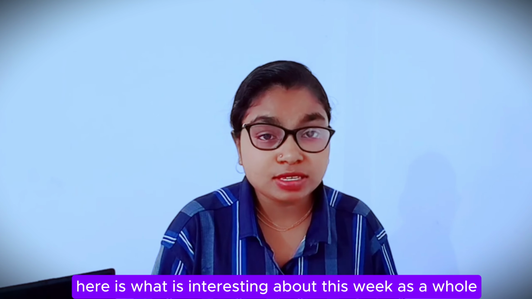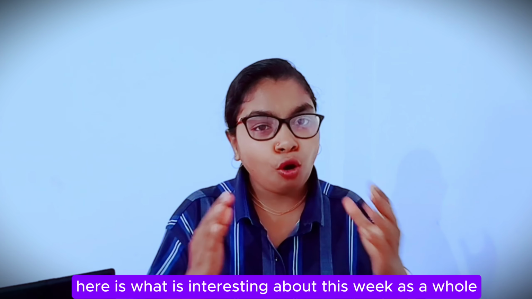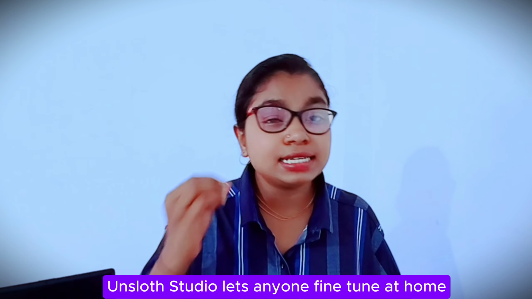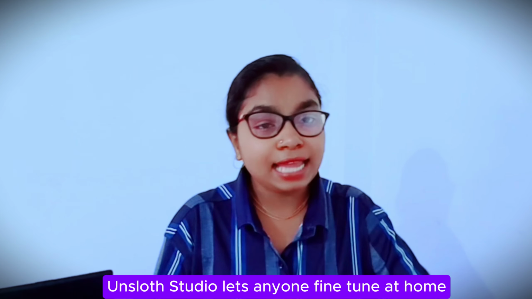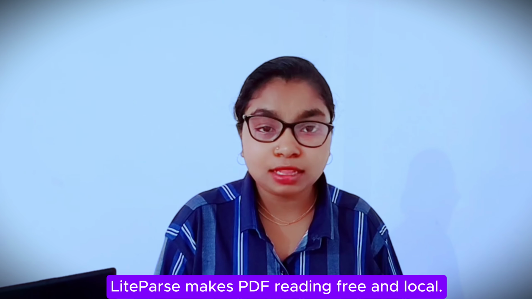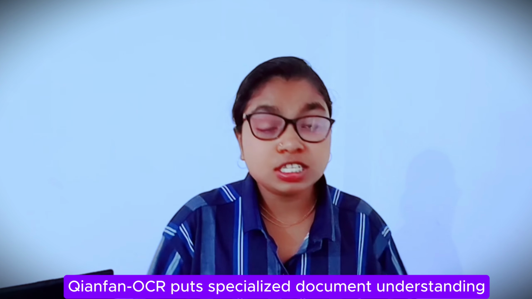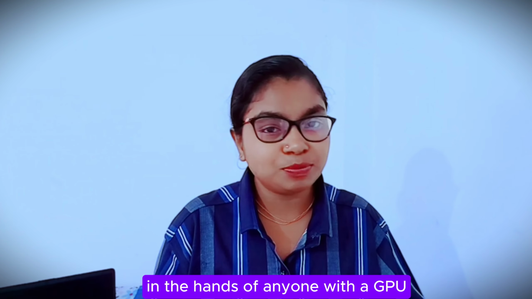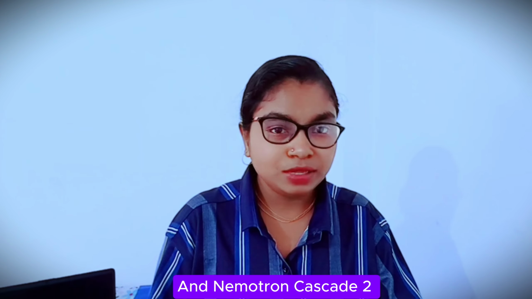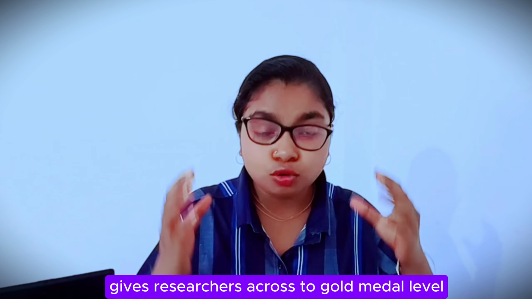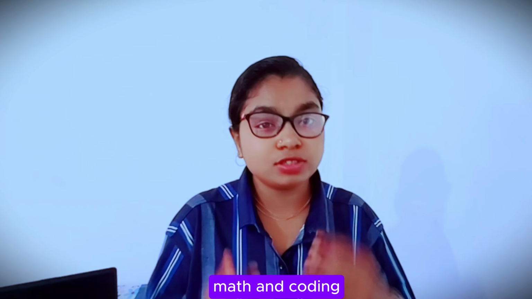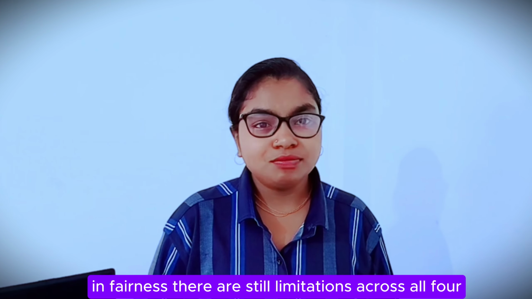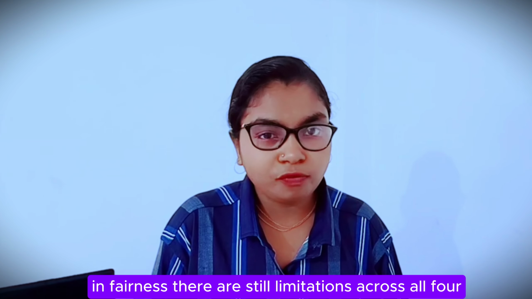Now here is what is interesting about this week as a whole. All 4 of these releases are open source. Unsloth Studio lets anyone fine-tune at home. LiteParse makes PDF reading free and local. Qianfan-OCR puts specialized document understanding in the hands of anyone with a GPU. And Nemotron Cascade 2 gives researchers access to gold medal level math and coding reasoning without needing to pay for a closed API.